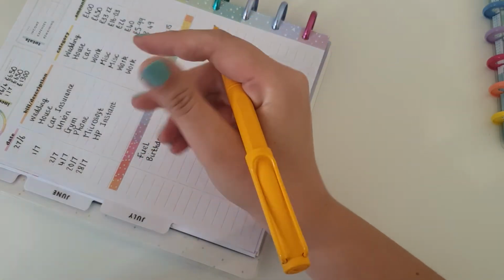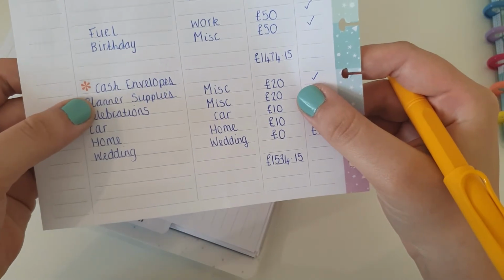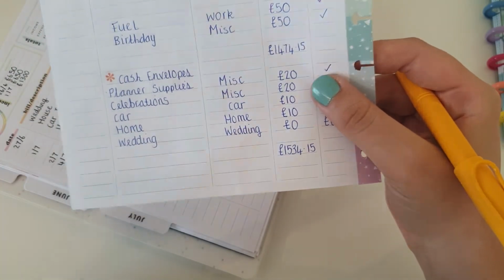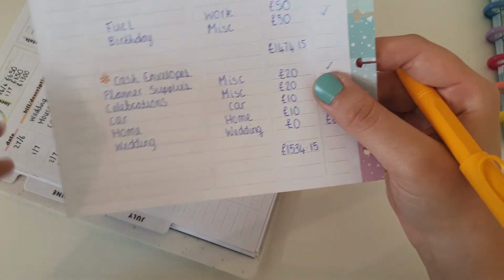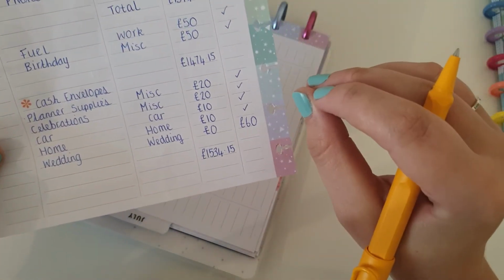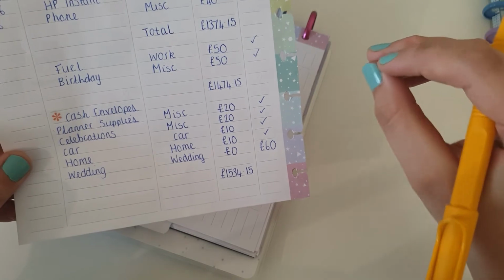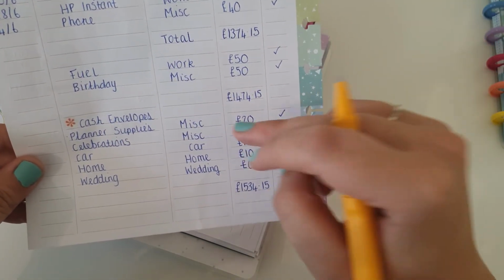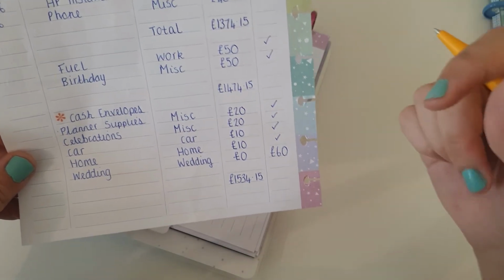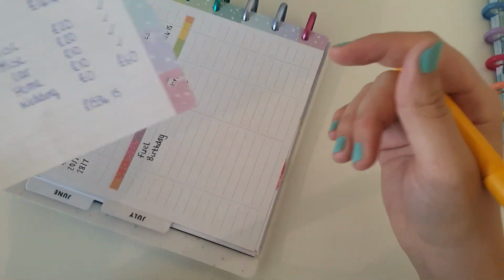Last month I had this one, planner supplies, but I'm going to do a no spend this month. I do one every month, and this month is going to be planner supplies. So I spent loads last month, and I actually still have orders that I'm waiting for, so I don't see the point in planning for anything when I know I'm still going to be getting planner supplies in July. So I'm not going to plan for that.